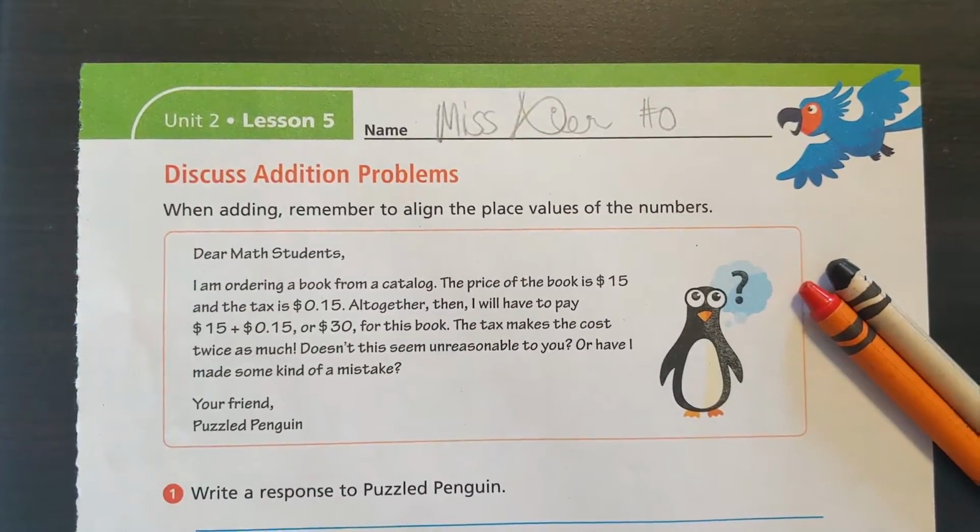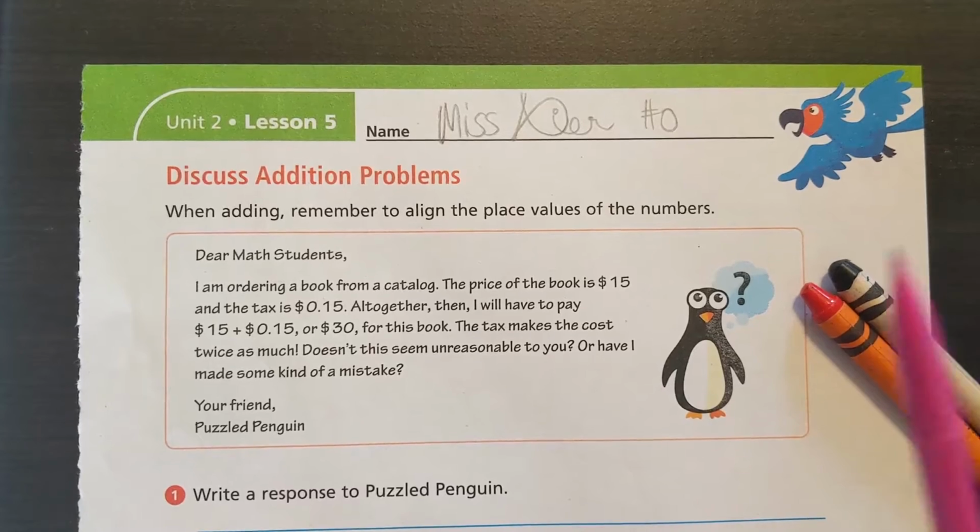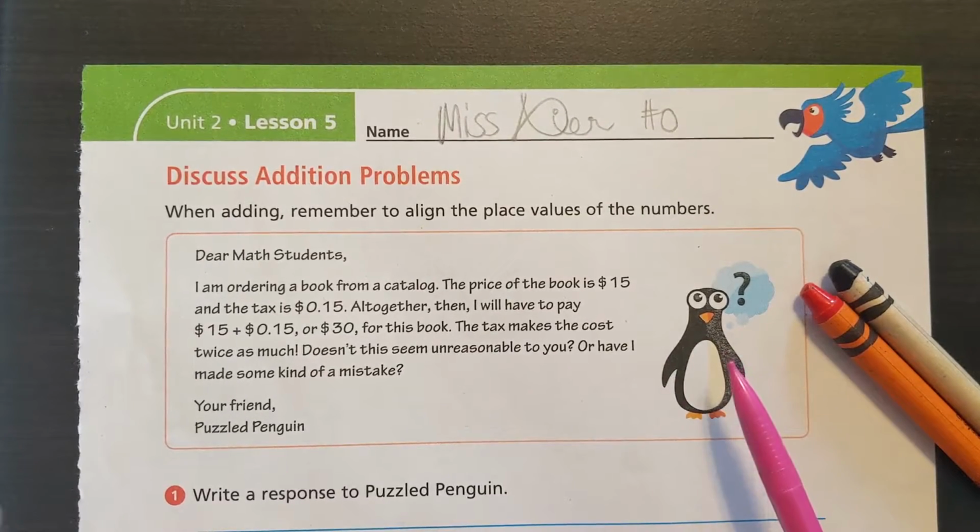I love this because we get to be detectives and try to find out what this puzzled penguin friend of ours has done wrong. Okay? He's made a mistake in here, and we get to help him through it. Not only do we point out what was incorrect, but we also point out how to fix it.